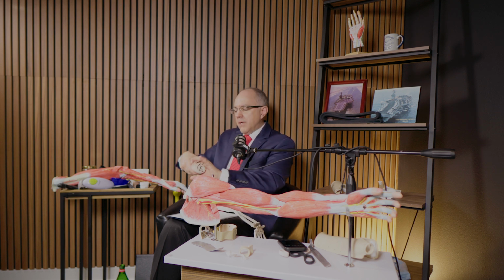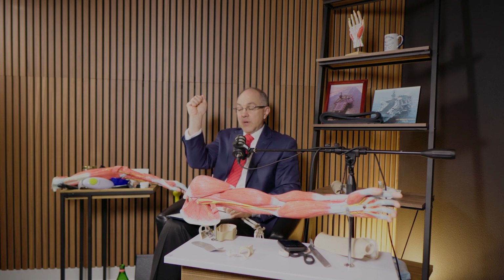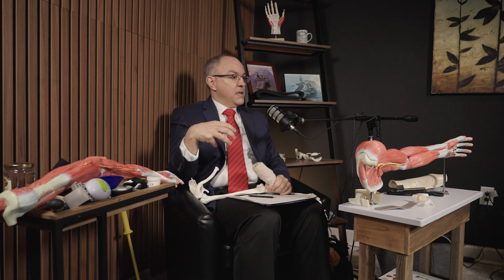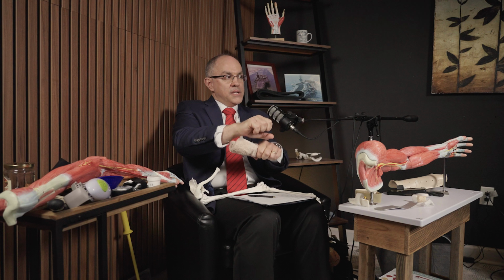Then because things are under tension, now you've got your scaphoid bone, that peanut-shaped one, and it rocks forward. And everything is shifted out of place. That changes the whole mechanics of things.